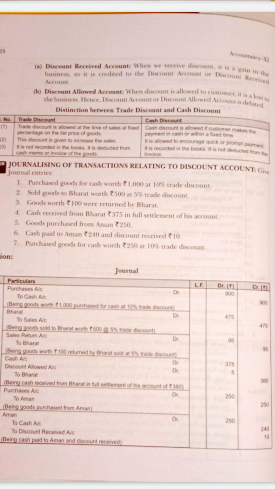Keep in mind, we should not forget to deduct the 5% trade discount at the time of sales return. So we subtract 5 rupees from 100, and the balance is 95.